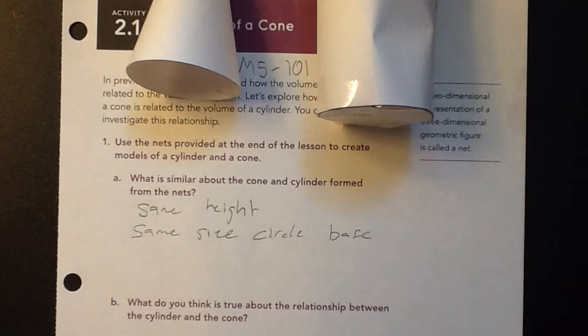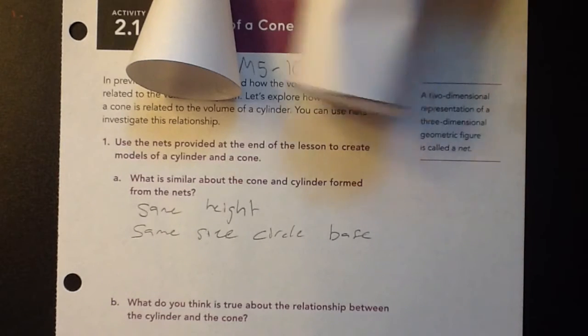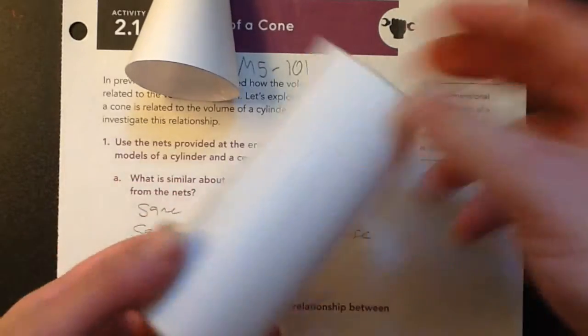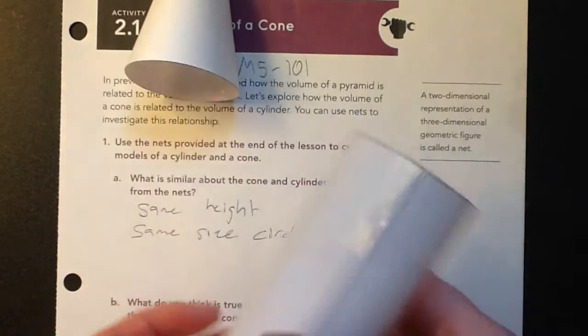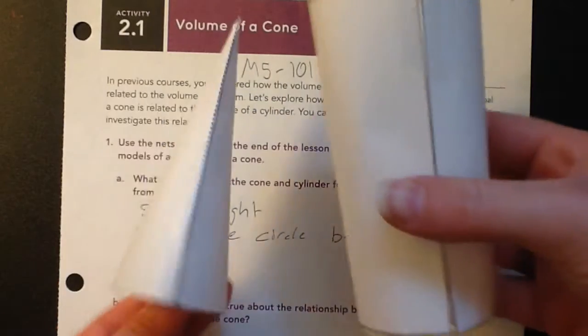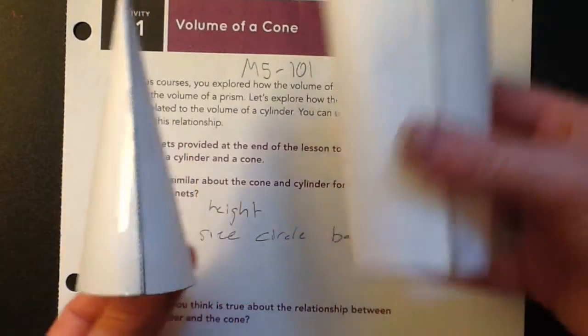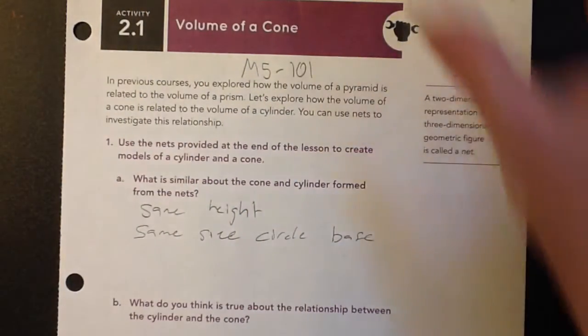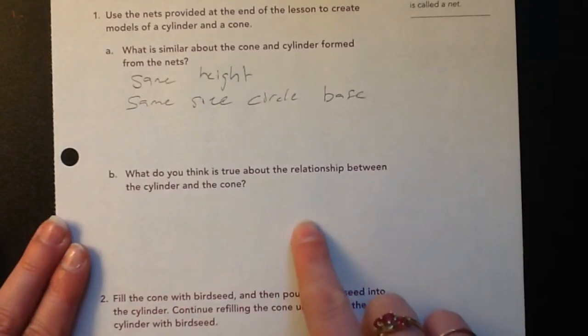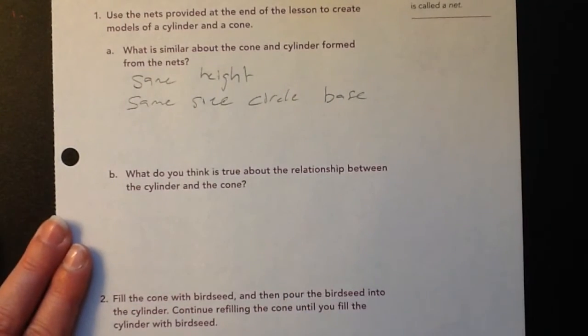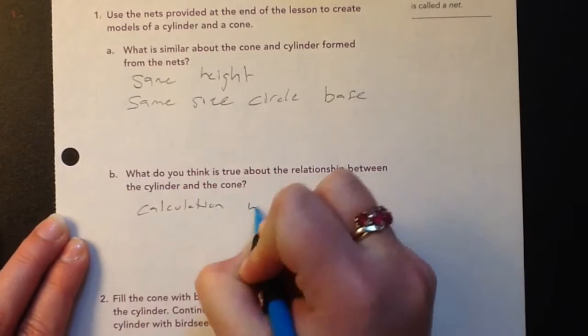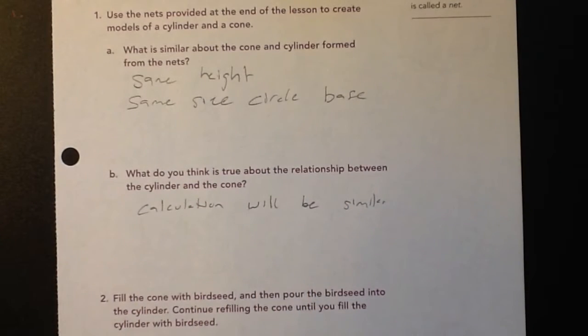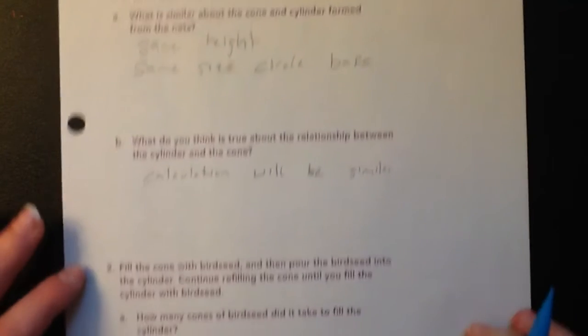So you can see how the volumes are going to be related, since in the last lesson we learned that the volume of a cone is going to be that circular base times the height. So we need to figure out how that is different than the cylinder, because you can't do just base times height, since obviously they're different. So what do you think is true about these relationships? We know they're going to be related. We know the calculation's somehow going to be similar. There might just be something that we need to do to get to the volume of the cone.